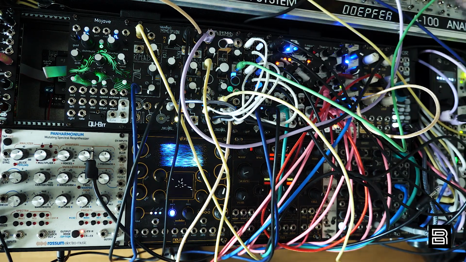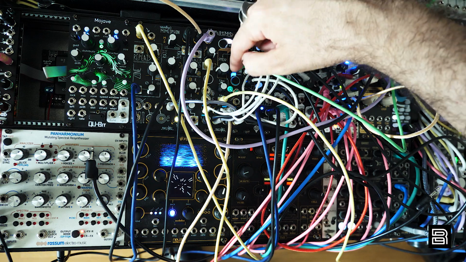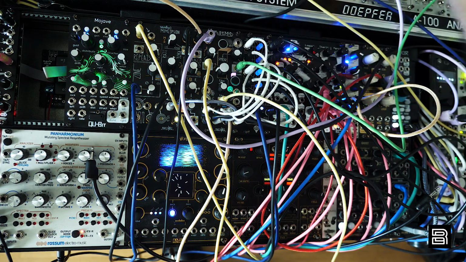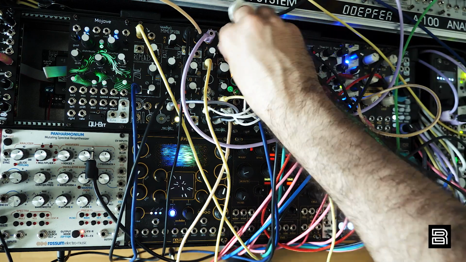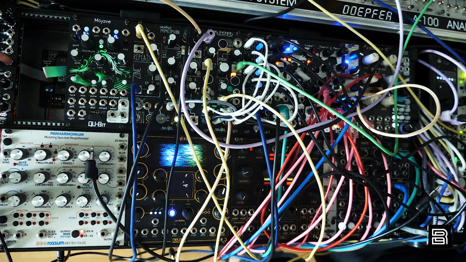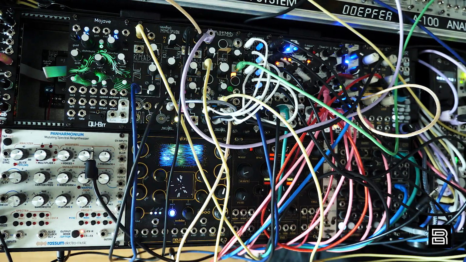Freeze it. Change the shape. Unfreeze. Change the rate of the modulation. Bring back the dry.